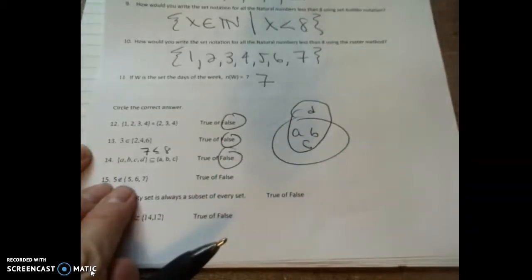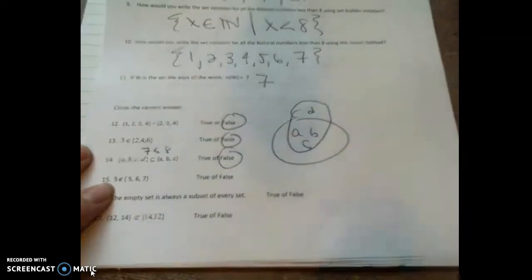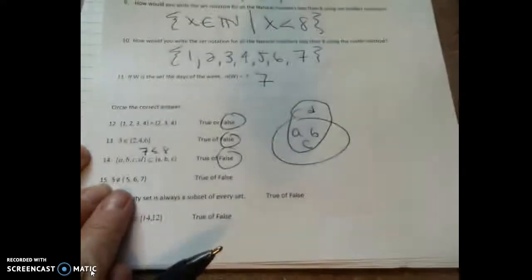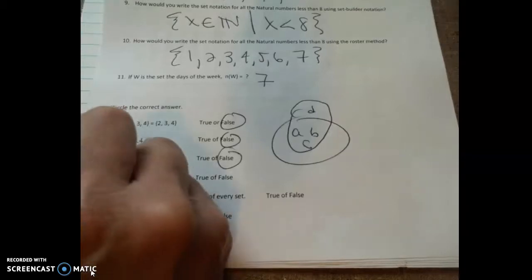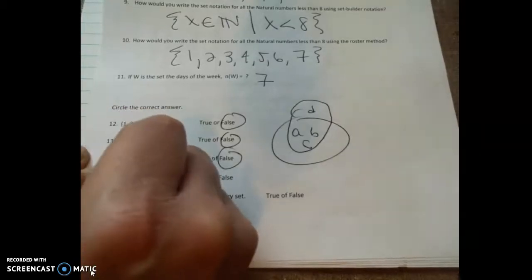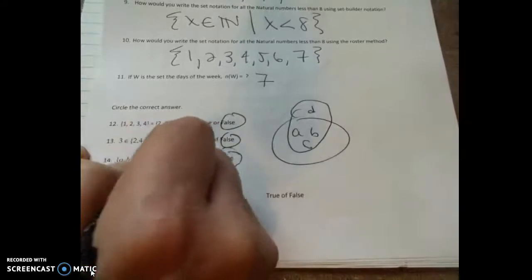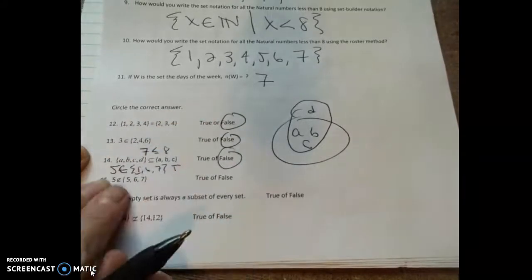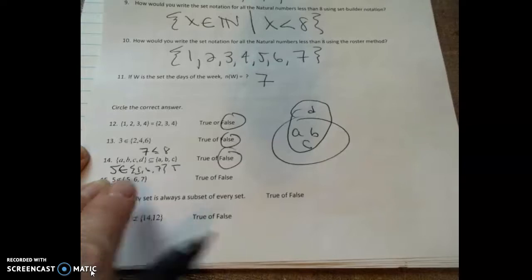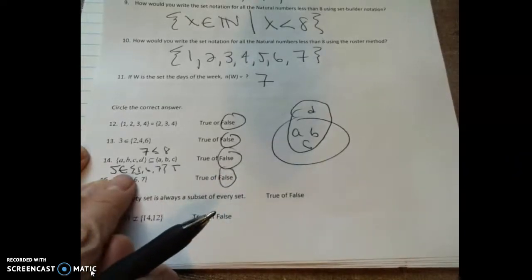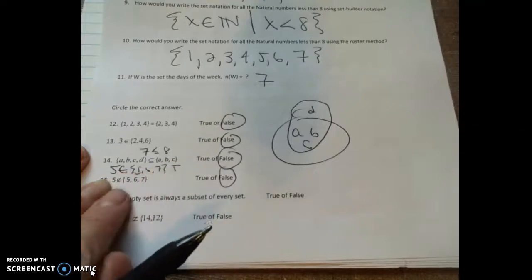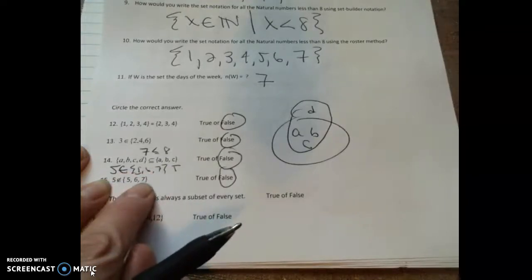All right, knots, double knots get a little tricky here. So what I do is I get rid of the knot. So I ask myself, is 5 an element of {5, 6, 7}? And the answer would be true, right? But this says 5 is not an element. So that's going to be false because it is an element. Okay, so 5 is an element. That's true, but this says 5 is not an element. So that would be false.